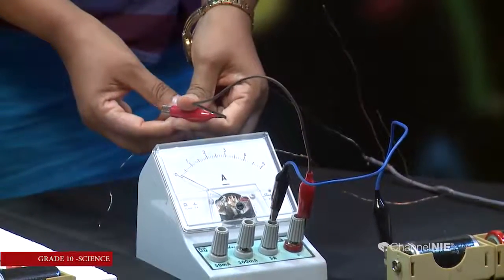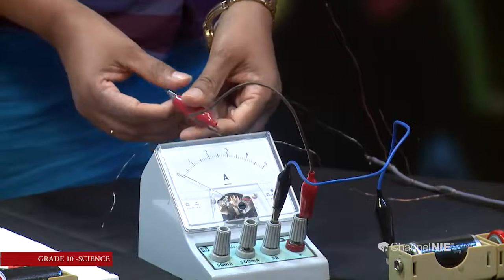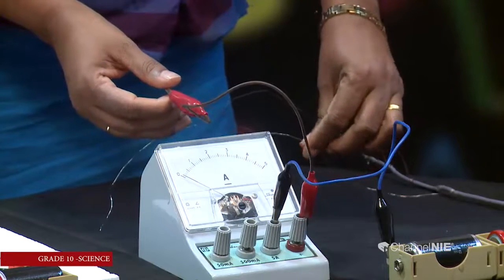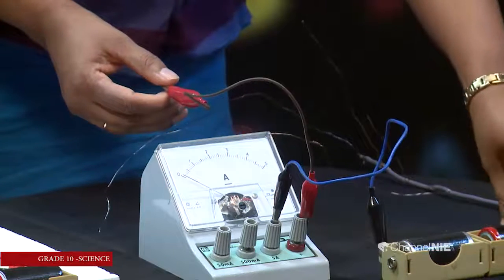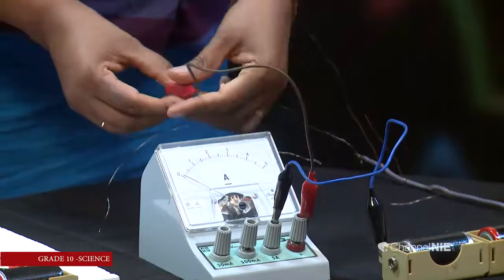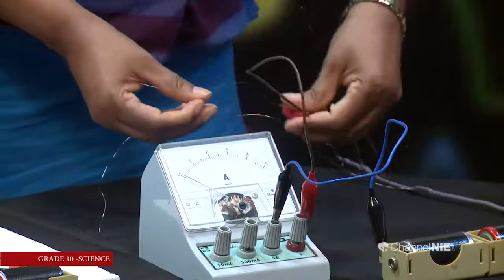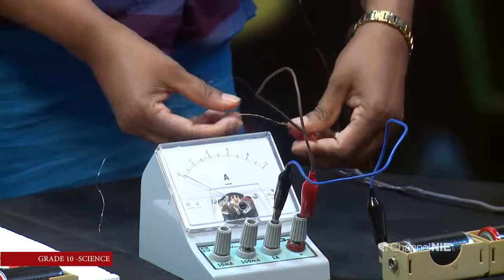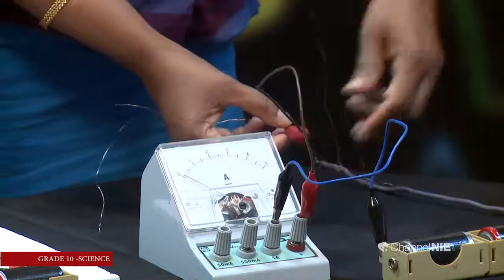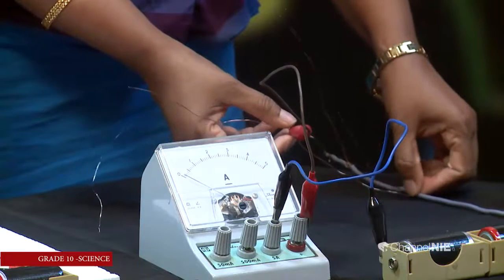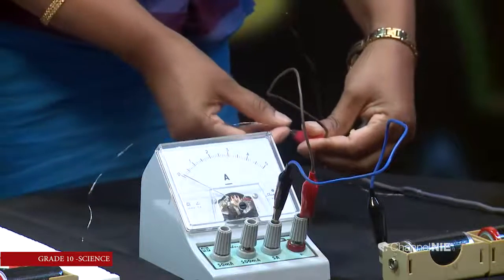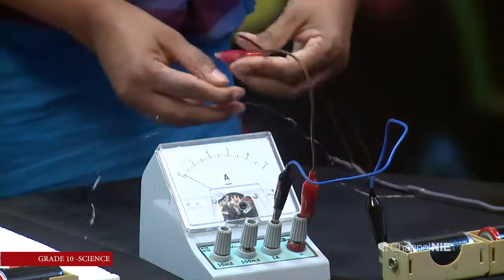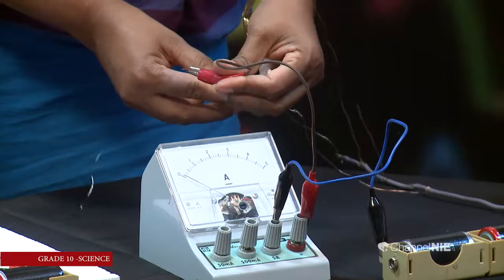Right. Now I am going to connect the copper wire. See what will happen. When the copper wire is connected, there is a wire short, children. Wait, I will explain again.